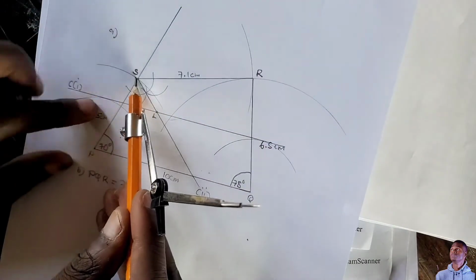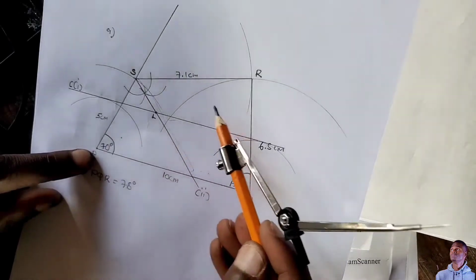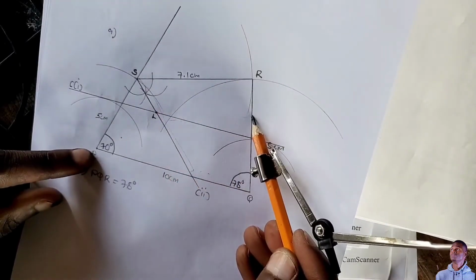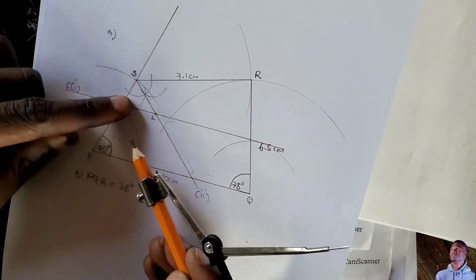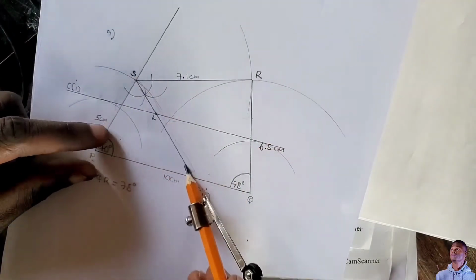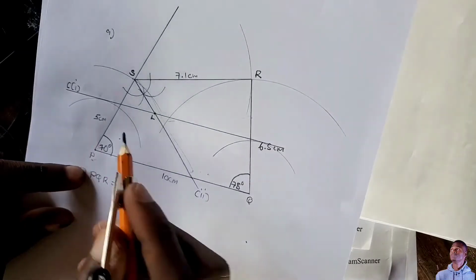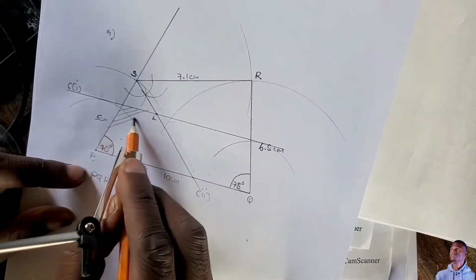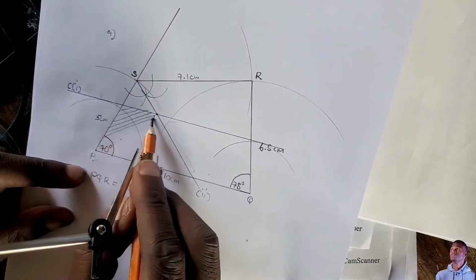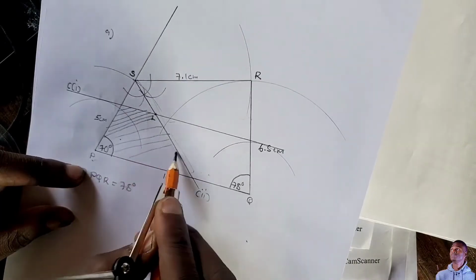This side is PS, and this side is SR. So they're saying it is nearer to PS, this side. So which region is it? This part. I told you to indicate by shading.